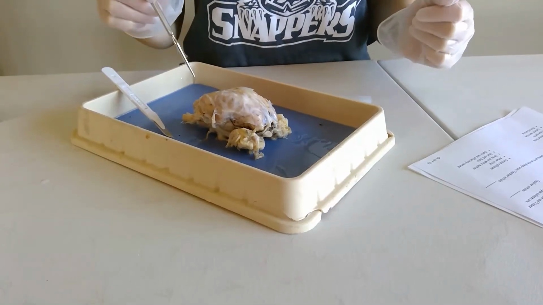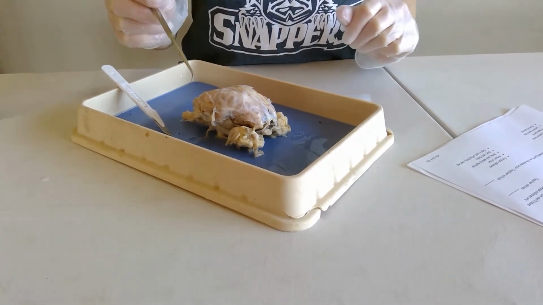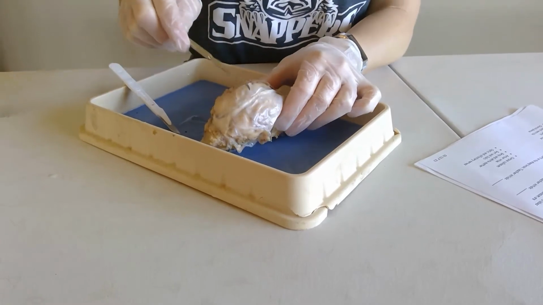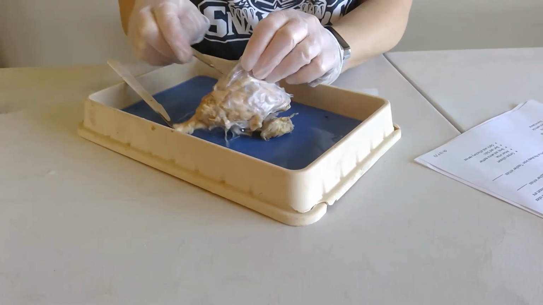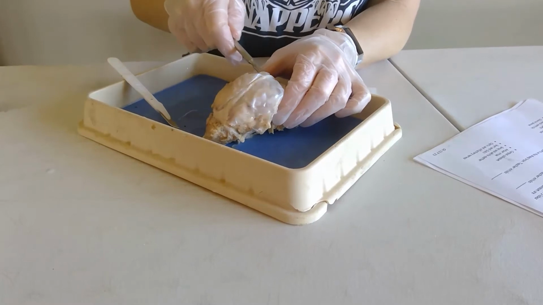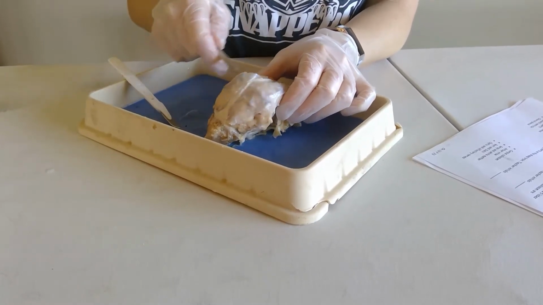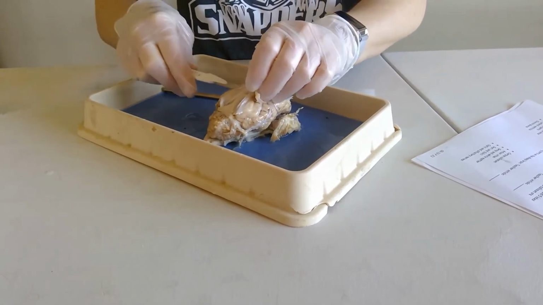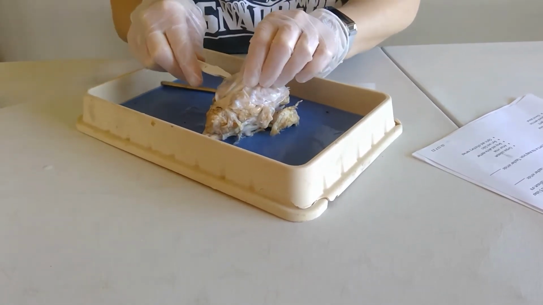All right, here we have a sheep brain to dissect. So the first thing to notice is the meninges. So see, we have this covering here on the surface. This is the meninges that encloses and protects both the brain and the spine. We're going to go ahead and cut this, get it out of our way.